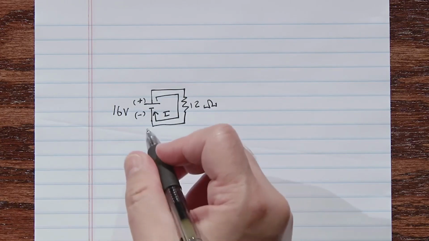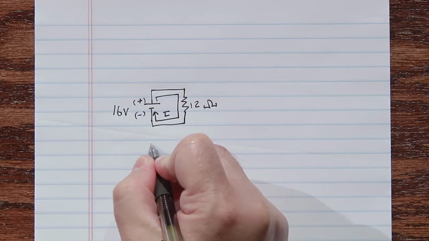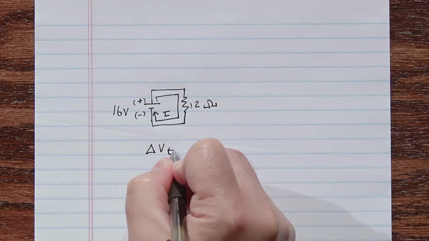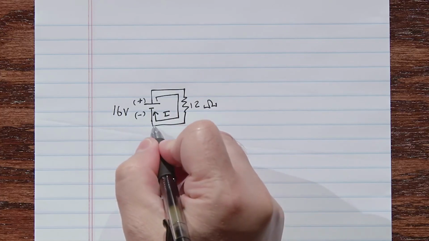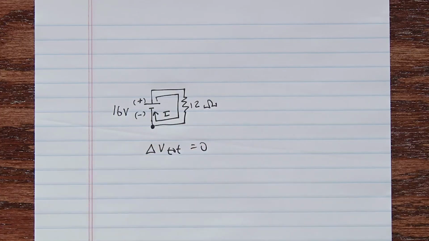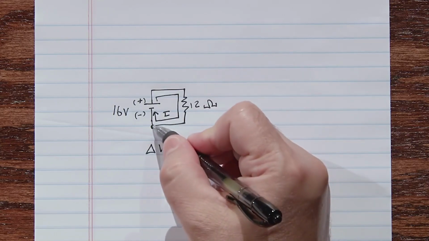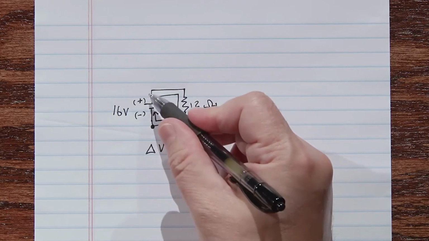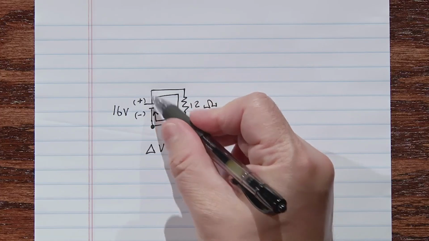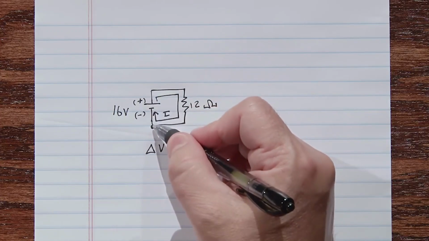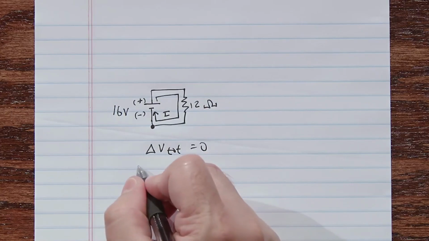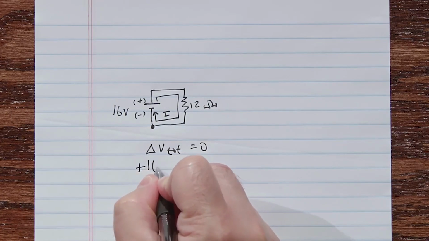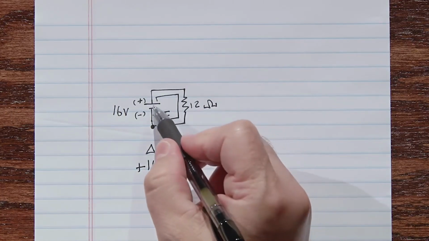Okay. Our basic equation is delta V total is equal to 0. Let's start with this point right here. We're going to go across the battery. So the change in voltage across the battery as I go from negative to positive, that is a step up in voltage. So that would be plus 16 volts.